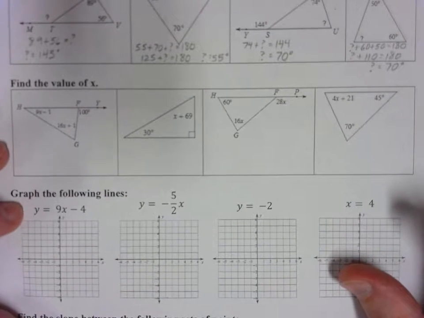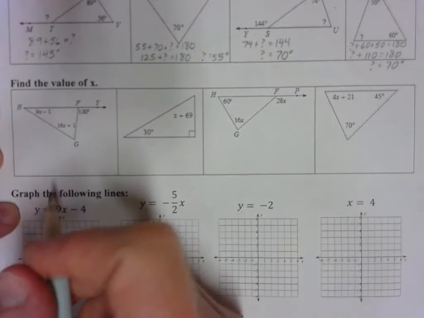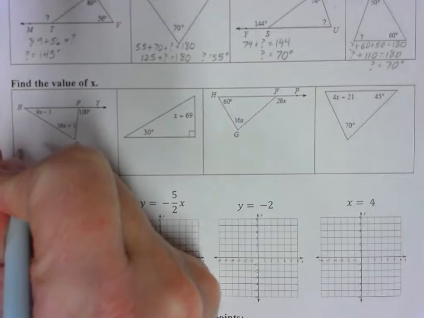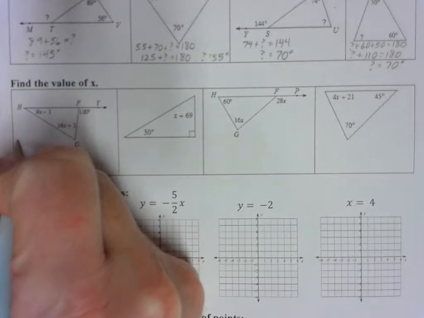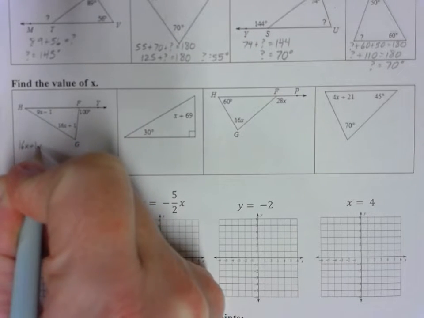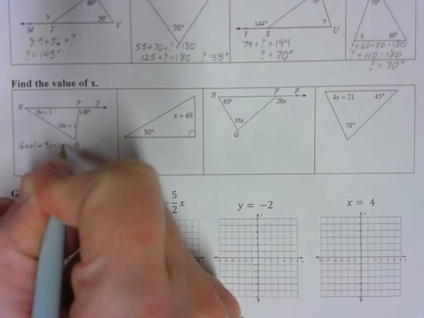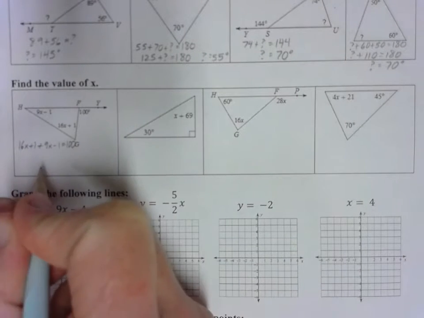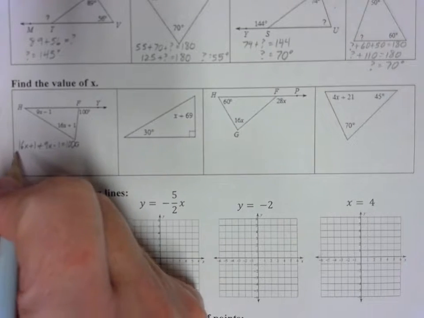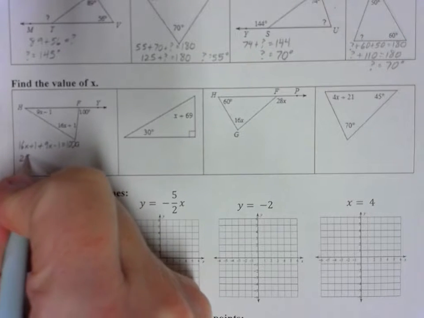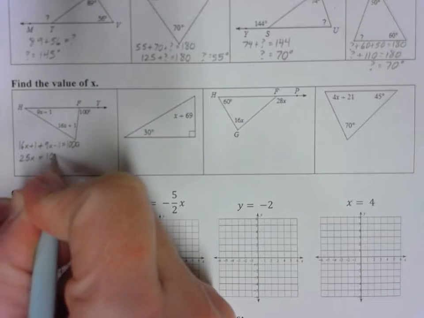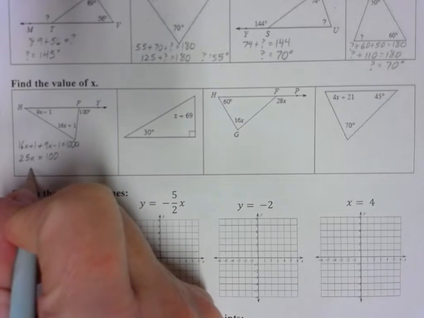Next line, find the value of x. So here, again, the two remote interior angles, 16x plus 1 plus 9x minus 1 equals the exterior angle, 100. And so 16x plus 9x is 25x, 1 minus 1 is 0. And so divide by 25, x equals 4.